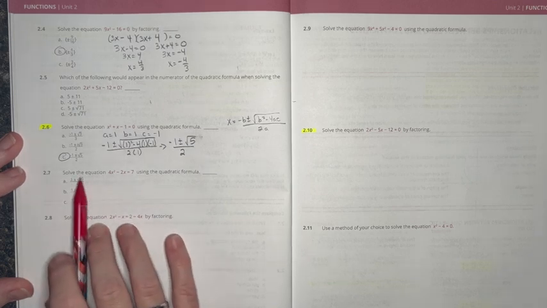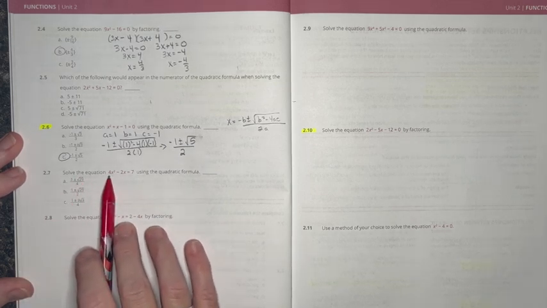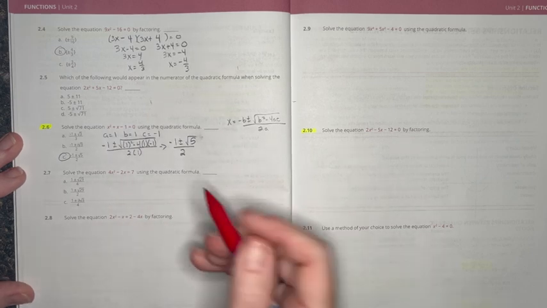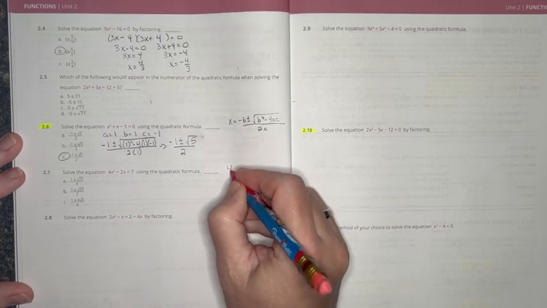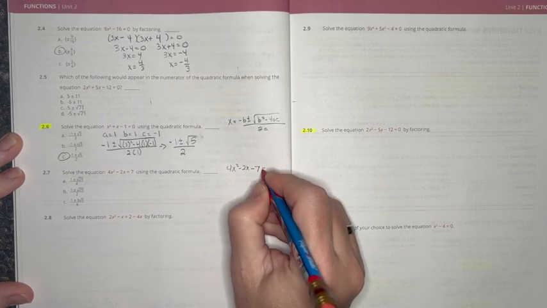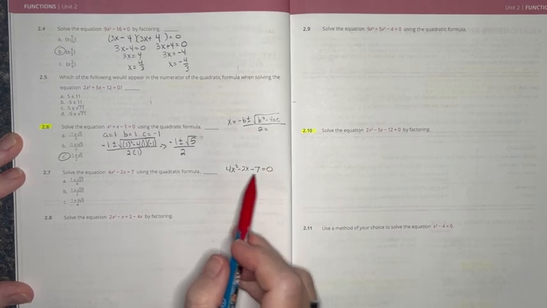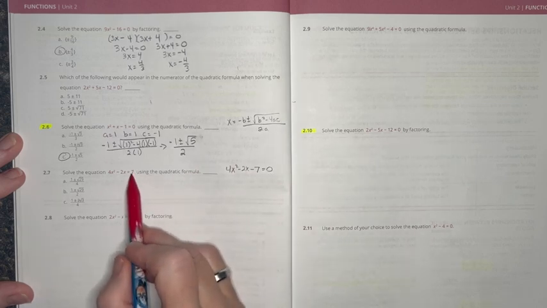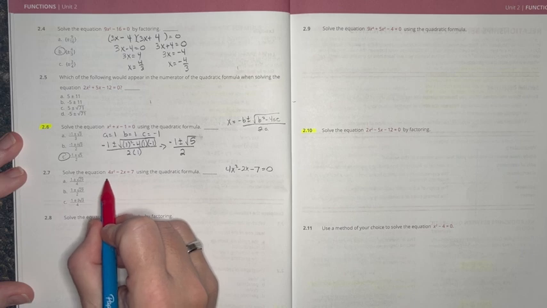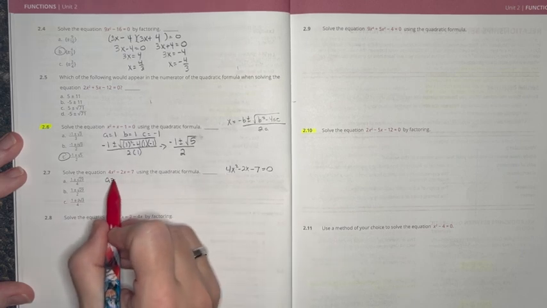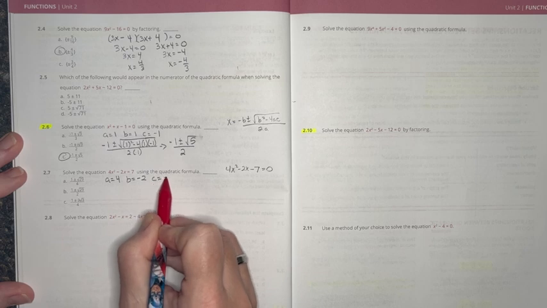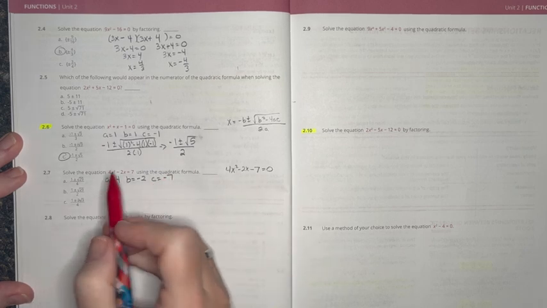All right. For number 7, solve the equation 4x squared minus 2x equals 7 using the quadratic formula. We need to rewrite this as 4x squared minus 2x minus 7 equals 0. If you do not rewrite it, you're going to have a tendency to get the sign for this one wrong, and it's going to throw your whole problem off. So my a is equal to 4, my b is equal to a negative 2, and my c is equal to a negative 7. Okay? Now let's put it in.